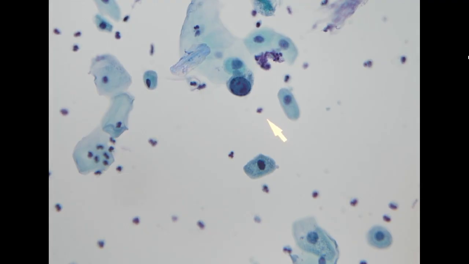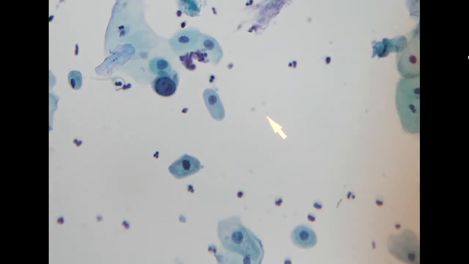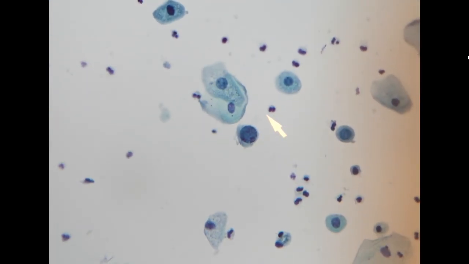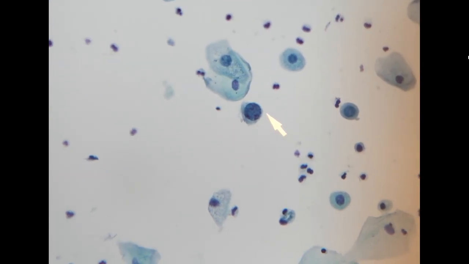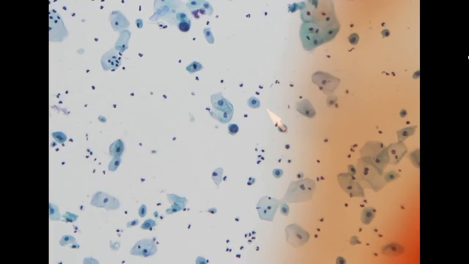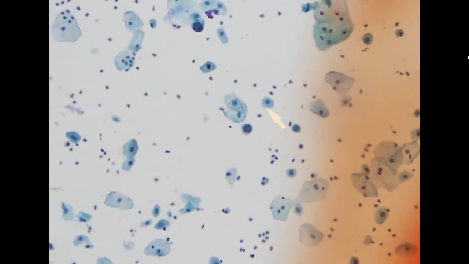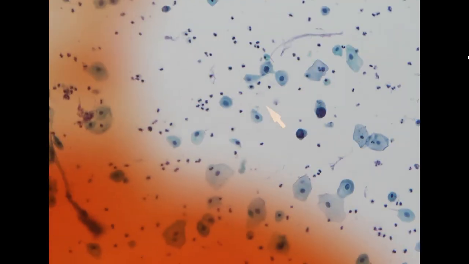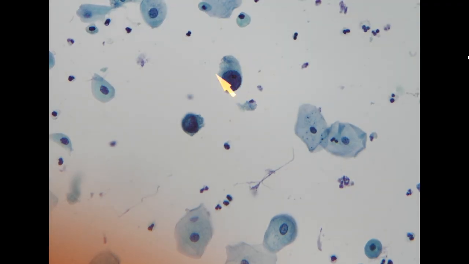So whenever we see a large cell with a high NC ratio with ground glass chromatin pattern, we think that it could be a virus inclusion. The most common virus inclusion would be polyoma virus. So you need to tell the subtle difference between a true coarse chromatin versus this type of ground glass chromatin with peripheral margination.